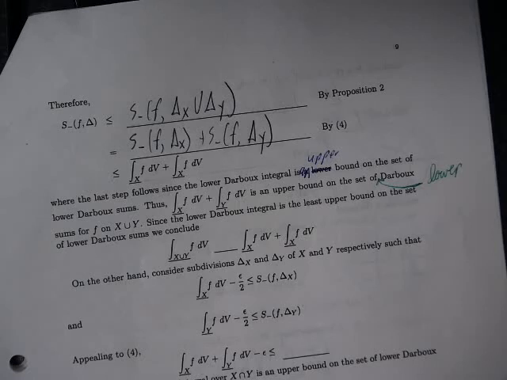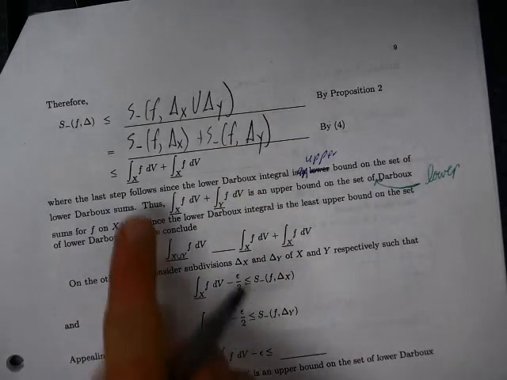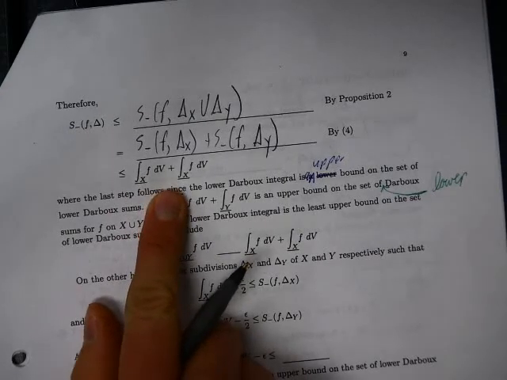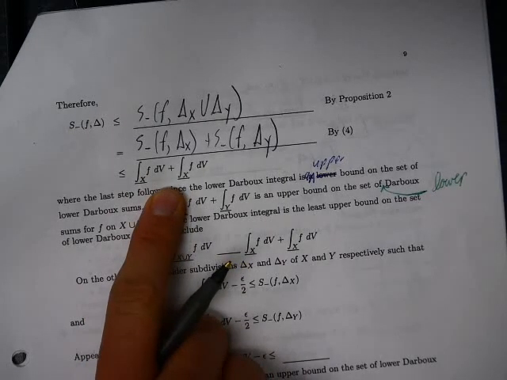And that makes sense, right? These are supposed to be the best lower bounds on the integral, so they should be the least upper bounds of all of the s minuses. Did we just explicitly show that this thing is an upper bound on all of the lower Darboux sums for f over x union y?